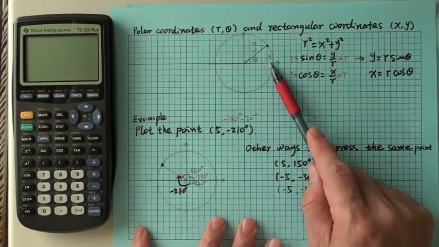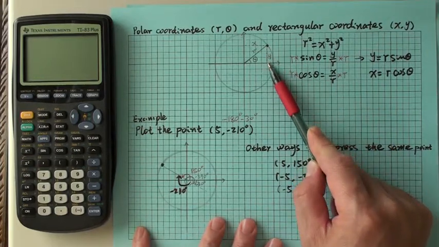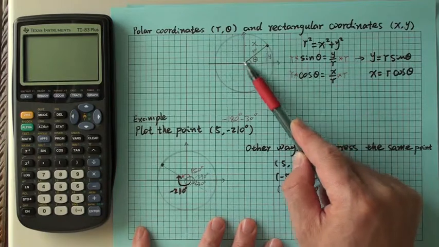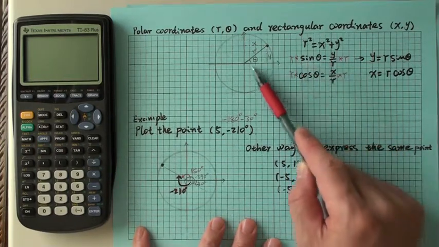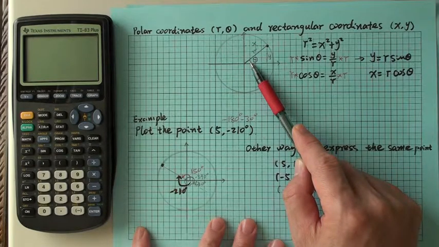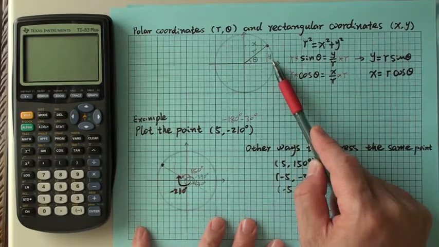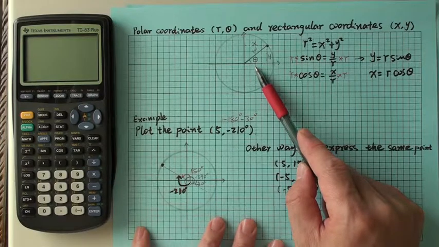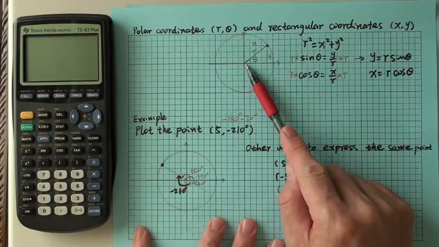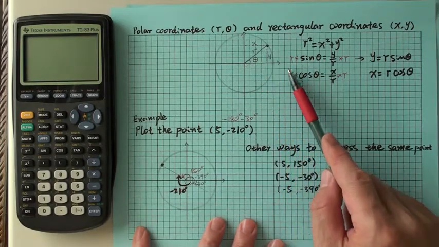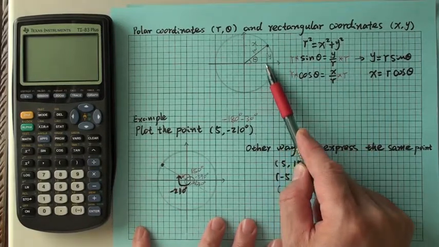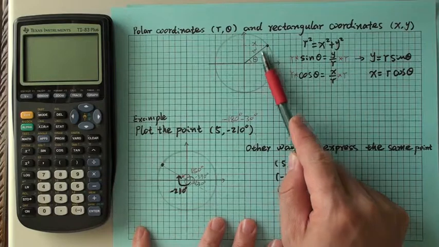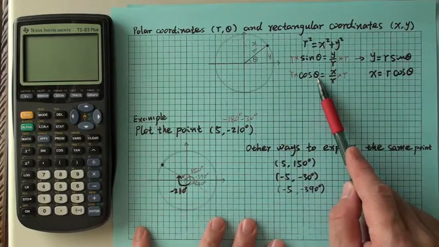Another thing we know is that y over the hypotenuse is sine theta. We also know that x over r, the adjacent side of theta over r, is cosine theta.